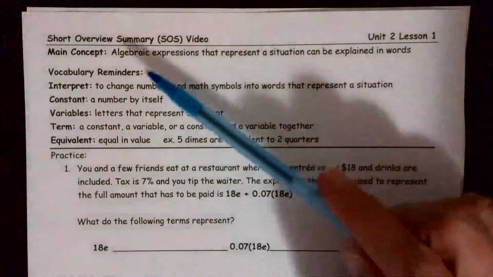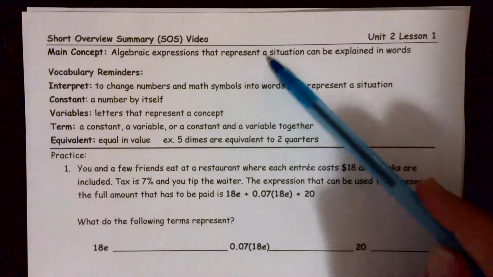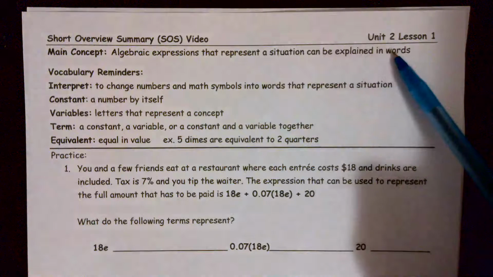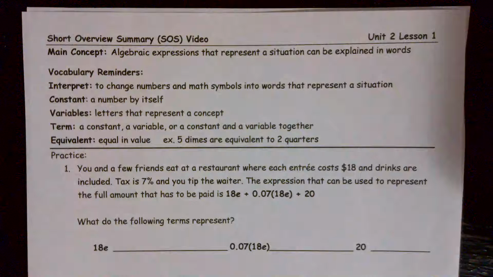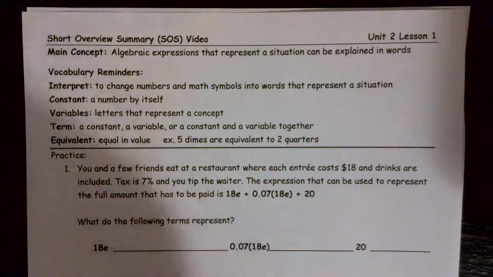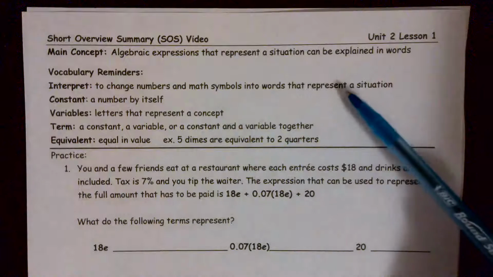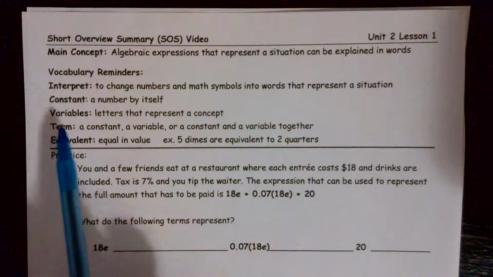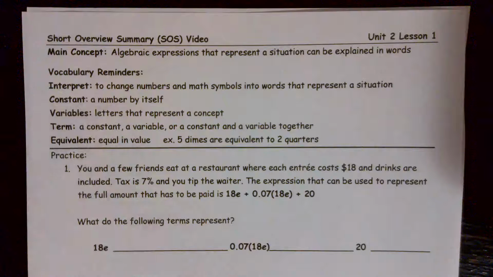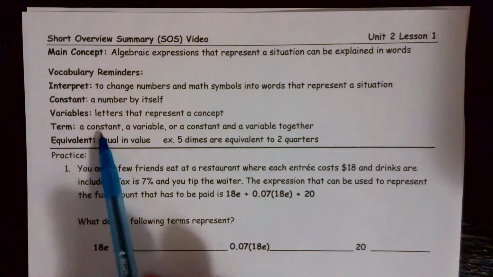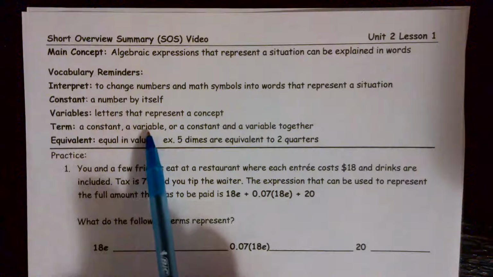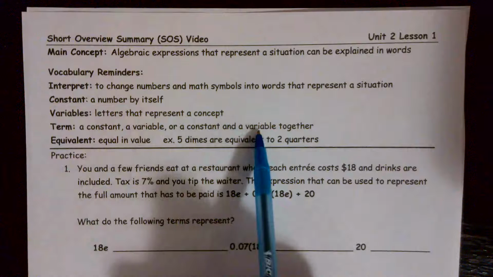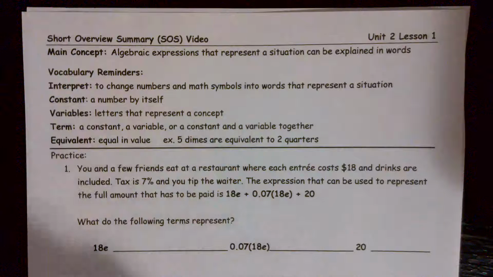So our main concept is that algebraic expressions that represent a situation can be explained in words. Some reminders for the vocabulary: when we interpret, we change numbers and math symbols into words that represent a situation. A constant is a number by itself. It does not have a variable next to it. Variables are letters that represent a concept. A term could be a constant, or a variable by itself, or a constant and a variable together. And when that happens, like 3D, the constant is called the coefficient.